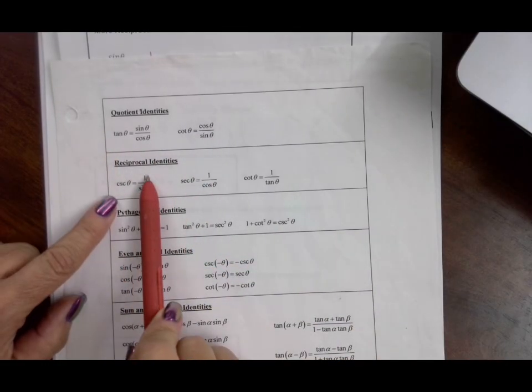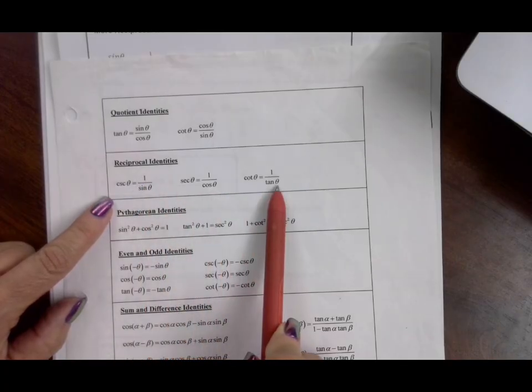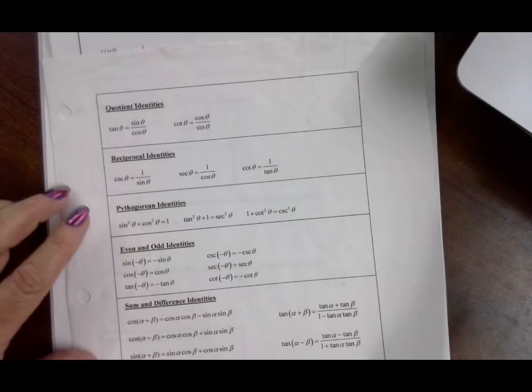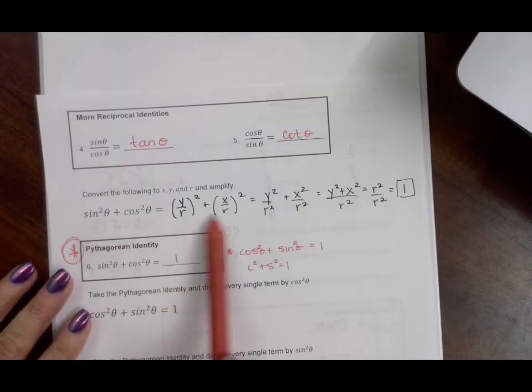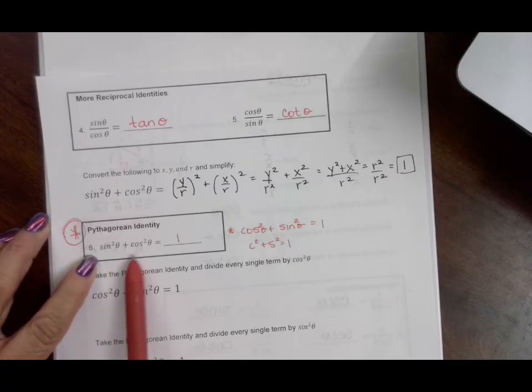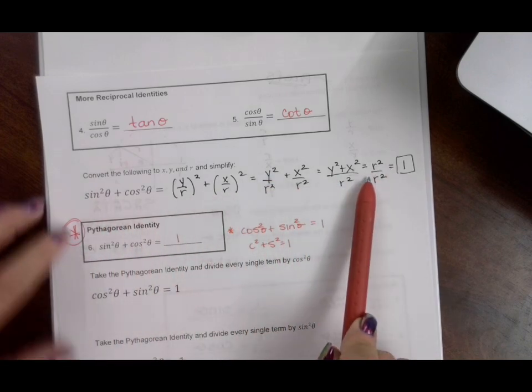Okay, then the next thing are the reciprocal IDs, which are these. These are the reciprocal IDs. All right, so we just did our first Pythagorean ID, which is sine squared plus cosine squared equals 1. Now, when you do a proof, you are not going to have to go in and prove it the way I did up here. You just have to know that the Pythagorean ID is going to be sine squared plus cosine squared equals 1. So this is what's important, not this. I just want you to see what it looks like when we do a full proof.